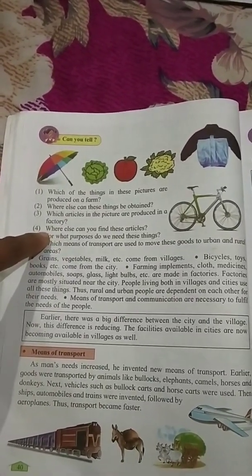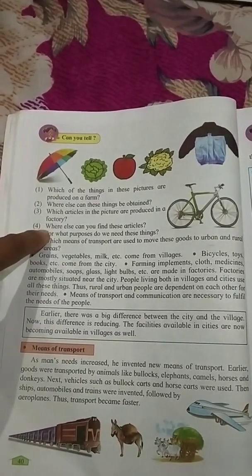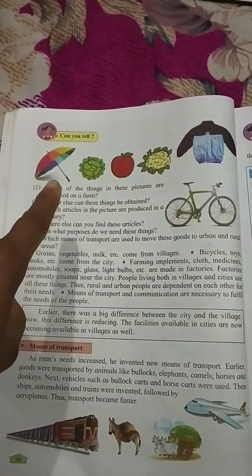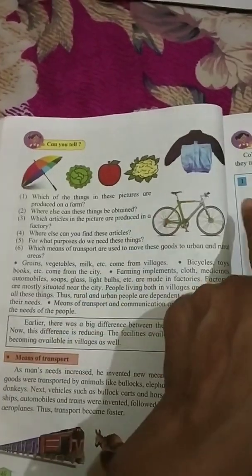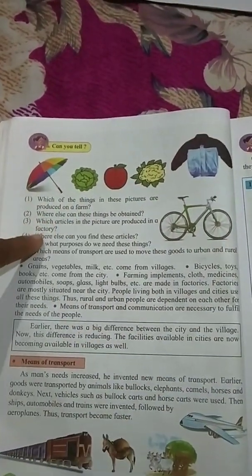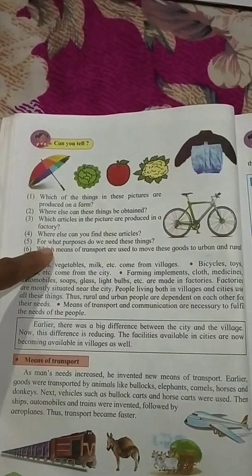Number four, where else can you find these articles? So you can find these articles in the market, in the shops of that particular item, okay, umbrella shop, then cloth shop, then bicycle shop, you will find these things. For what purposes do we need these things?